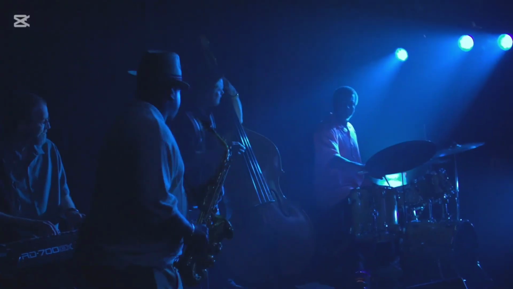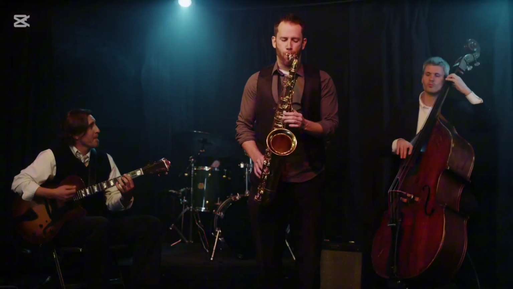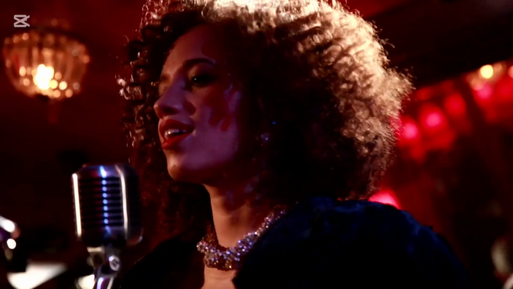In a jazz band, there are often instruments like the piano, drums, and the saxophone. There can be other instruments like the guitar and the trumpet, and sometimes there's a singer too.